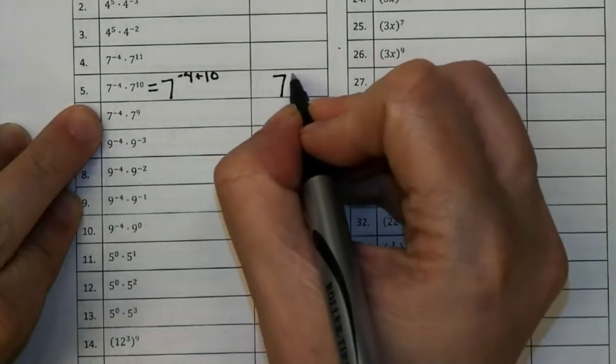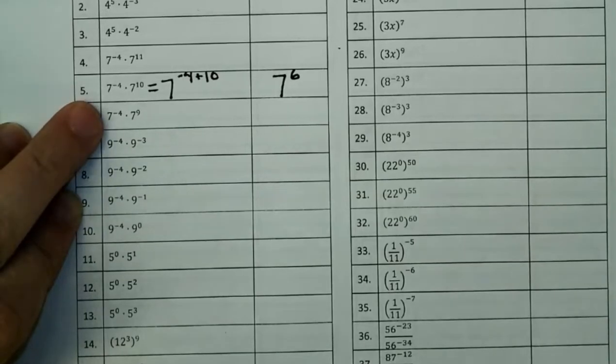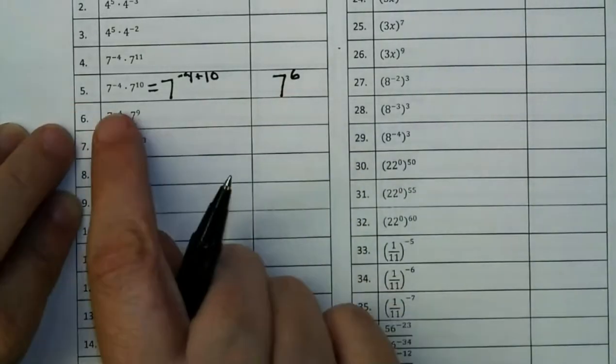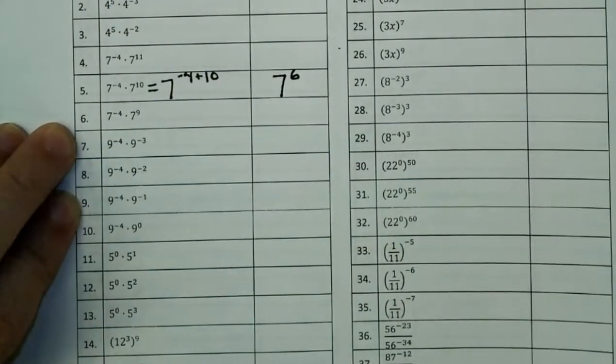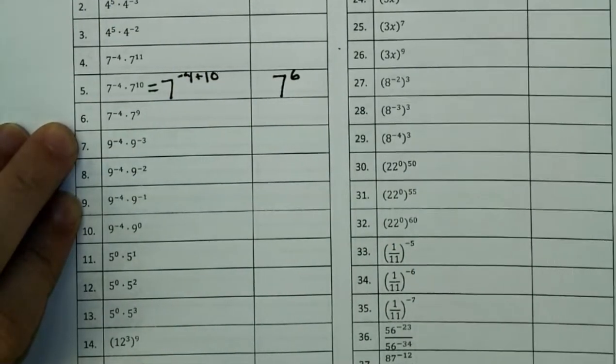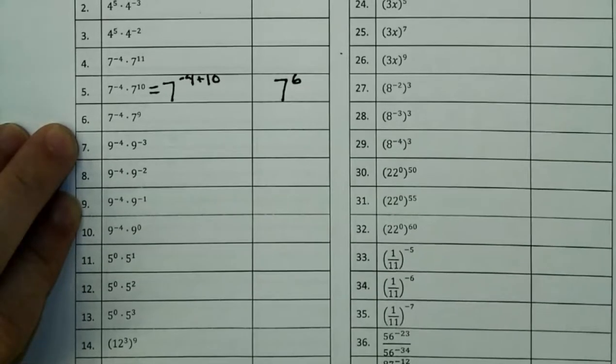So that is 7 to the 6th power. You're not going any farther than that. You're not expanding these all the way out and using a calculator to figure out what 7 to the 6th power is. You're just simplifying this. We're trying to use the least number of bases and make it as simple as we can.